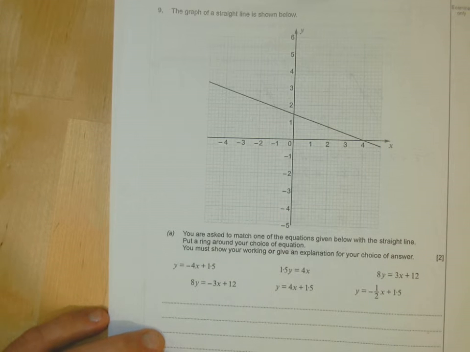Okay, question 9. The graph of a straight line is shown below. You're asked to match one of the equations given below with the straight line. Put a ring around your choice of equation. You must show your work and give an explanation for your choice of answer.